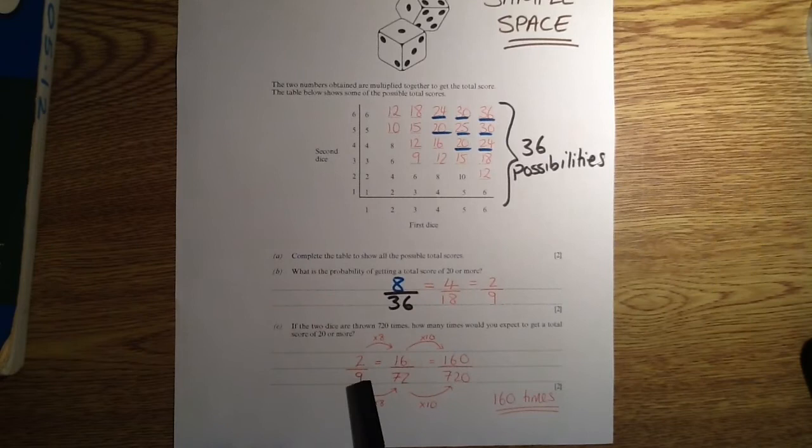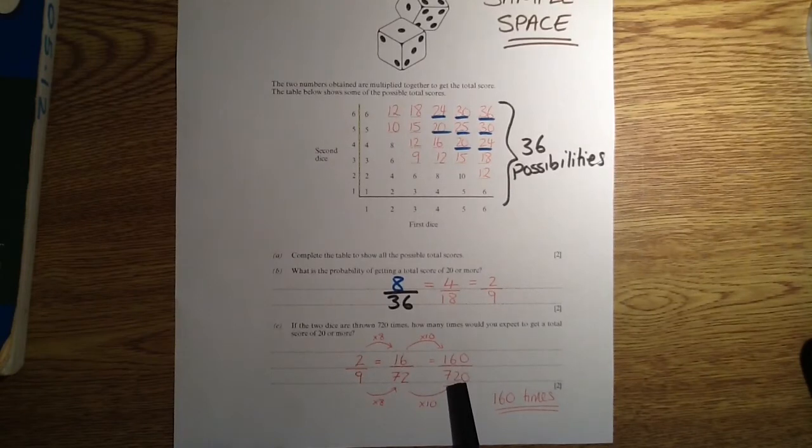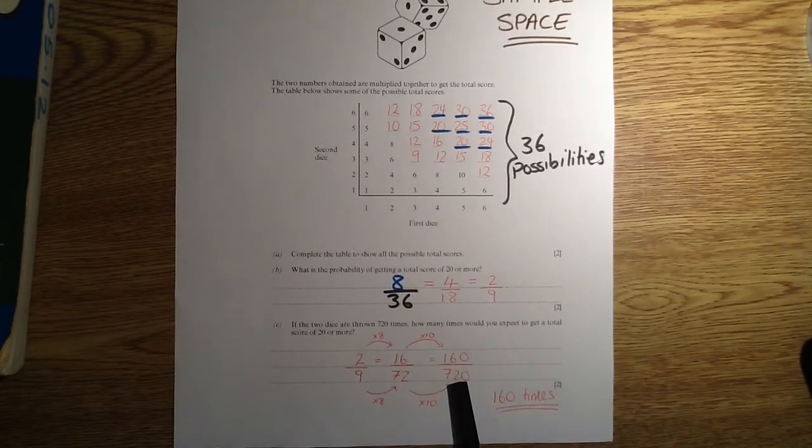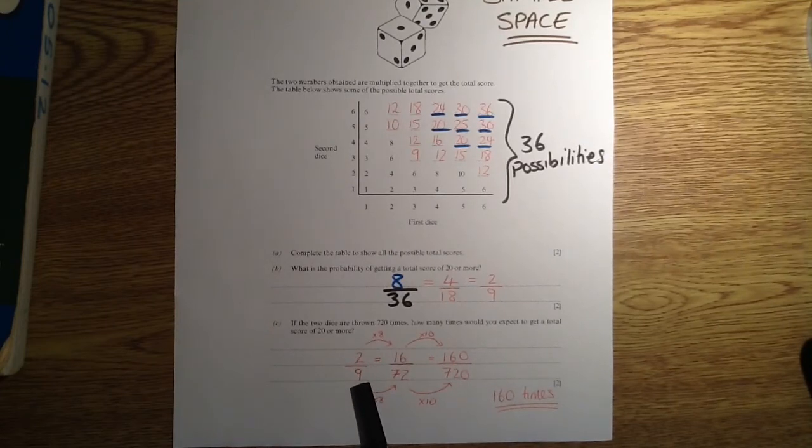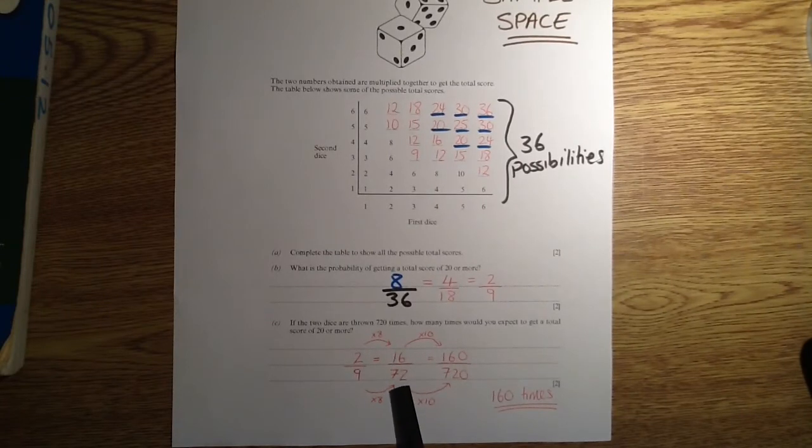So what we want to do is start with 2 out of 9 and get our bottom number, our denominator, to be 720. Now, if you notice, 72 is in the 9 times table. So if we times top and bottom by 8, we get 16 over 72. And then to get the bottom number from 72 to 720, we can just times top and bottom by 10.